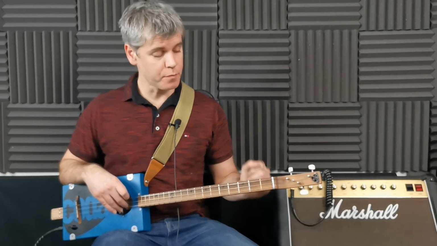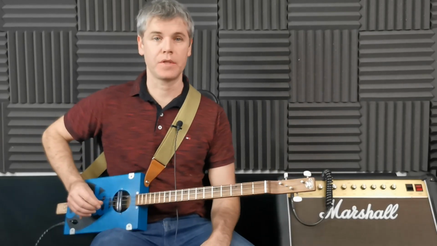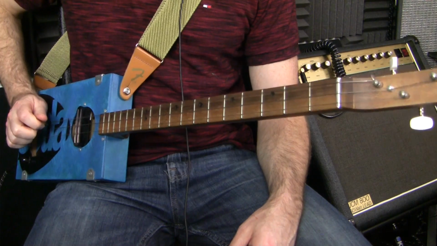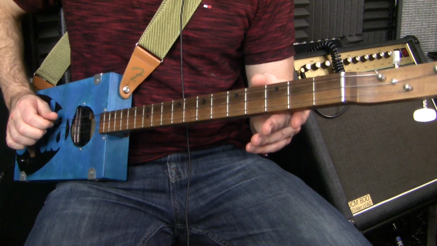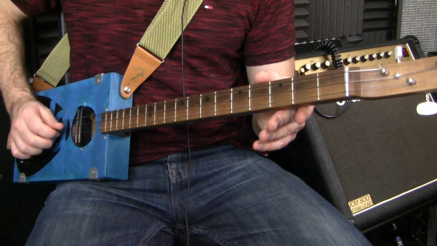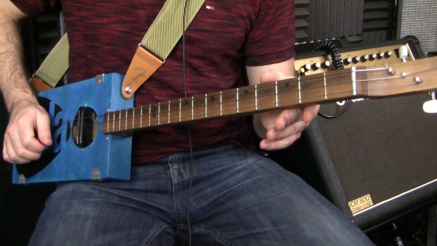So just before we get into this, let's just tune up and see if we're ready to go. So it's low G, so this is all the same tuning here as normal, middle D and high G.